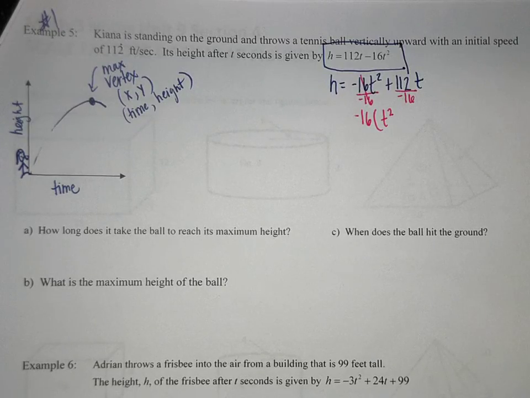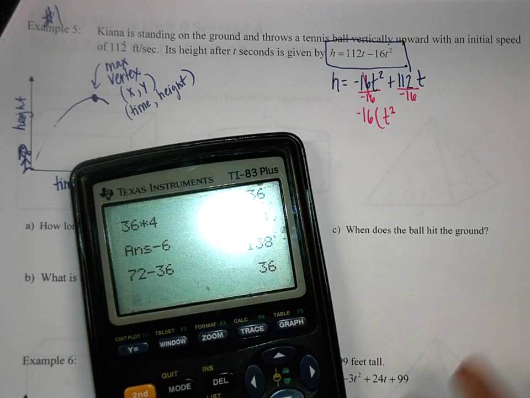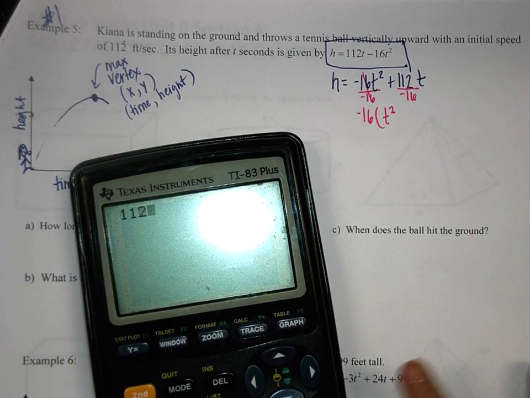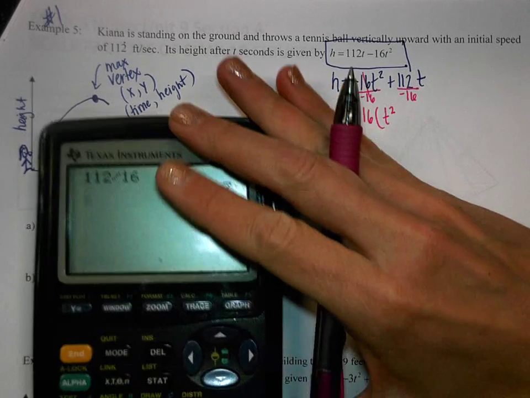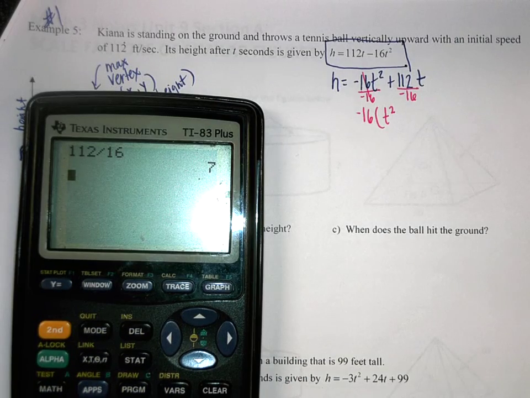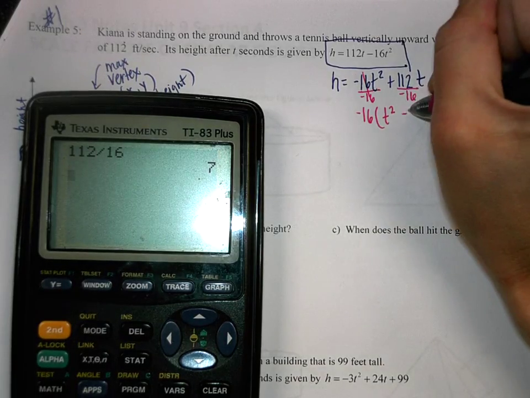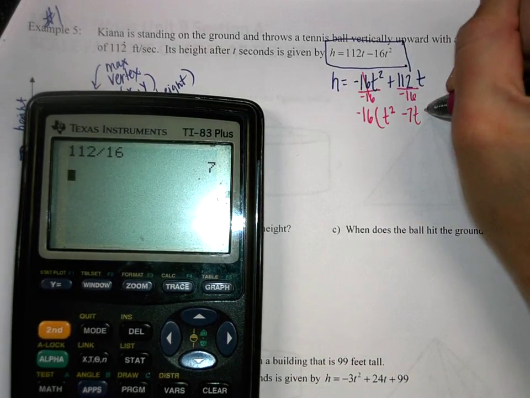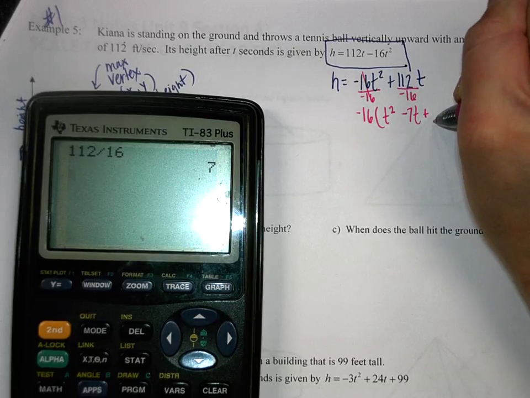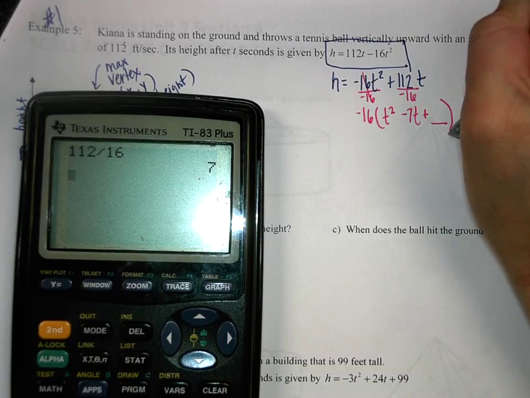Here, this just makes my life easier with a calculator: 112 divided by 16 gives 7, but specifically a negative 7t. Then I put plus my blank, and I'm going to close the parenthesis.